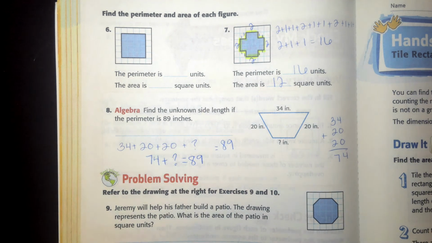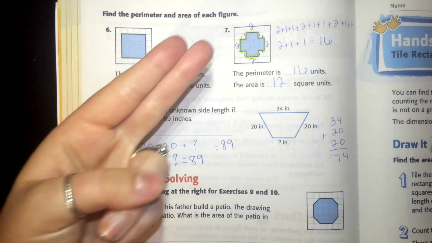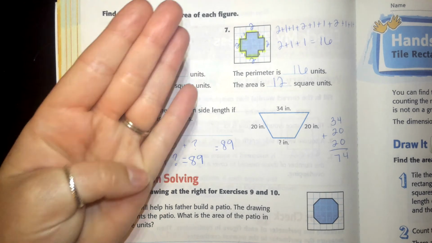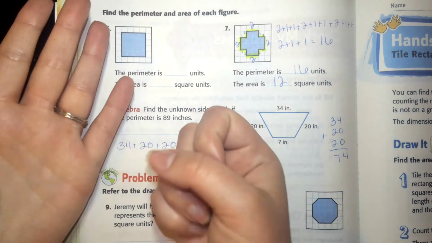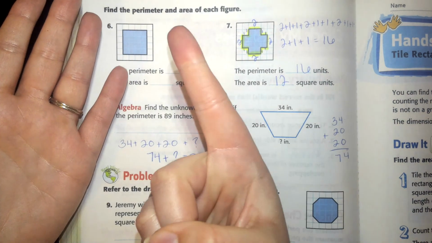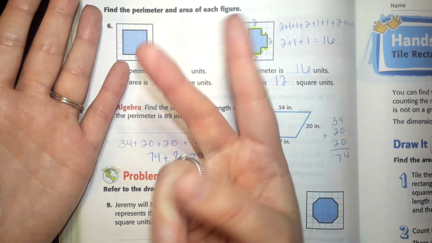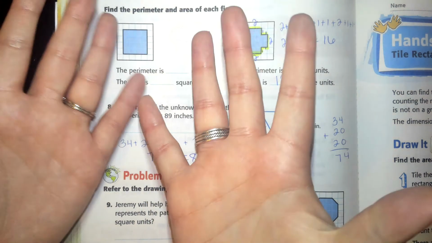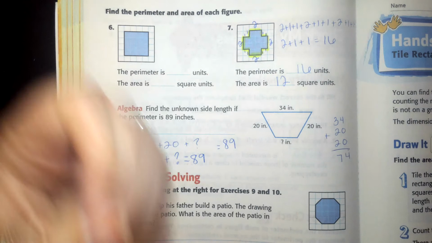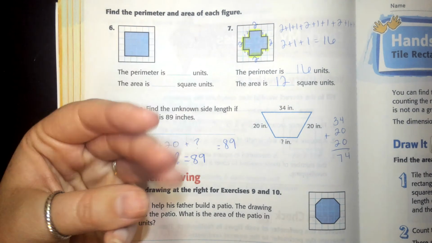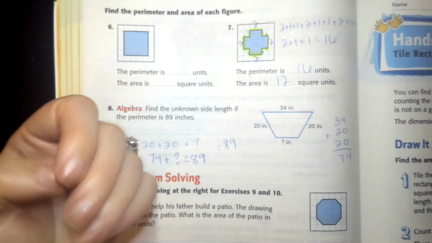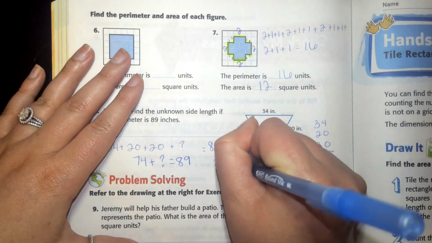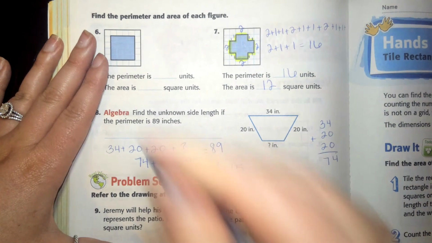So if we go 74, 75, 76, 77, 78, 79, 80, 81, 82, 83, 84 is 10, 85, 86, 87, 88, 89. So I had 15 fingers that it took me to count up. So my missing side length is 15. So 15 inches.